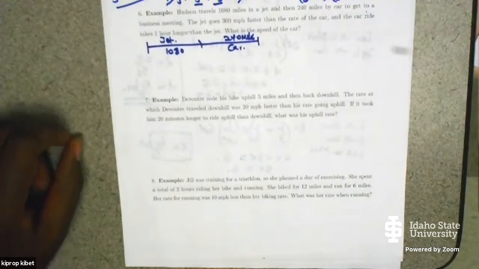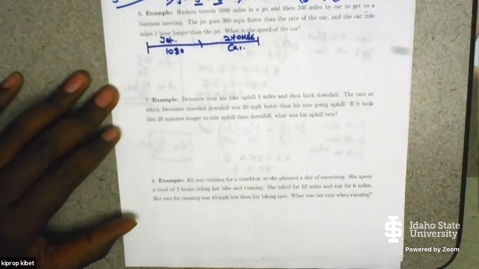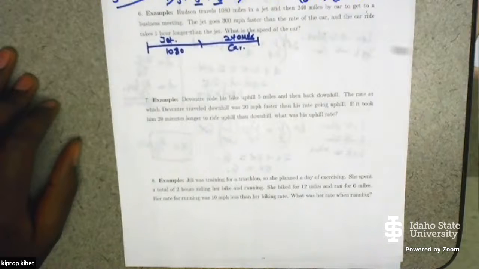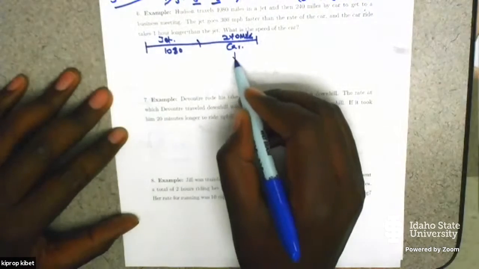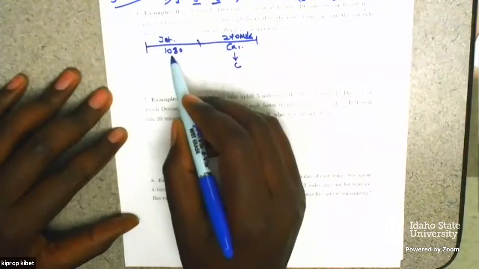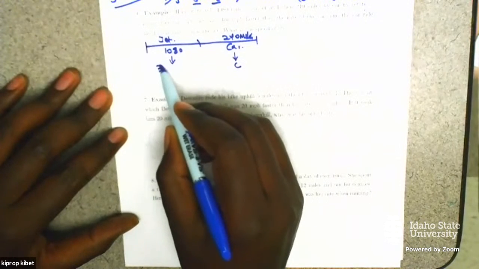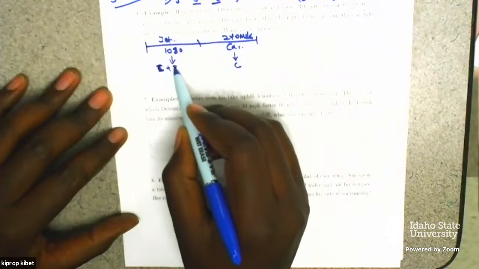So the jet goes 300 miles per hour faster than the rate of the car. So we can say the rate of the car is what? C. This one will be C plus 300.